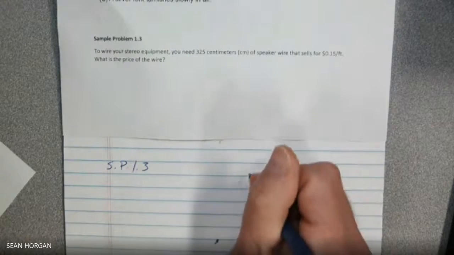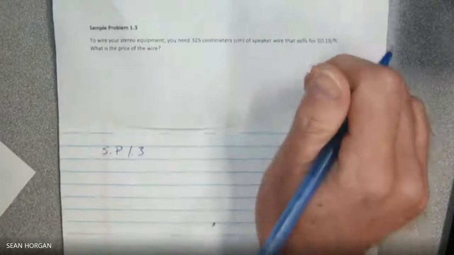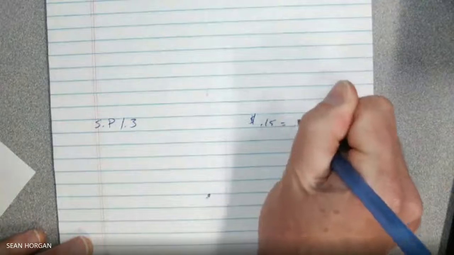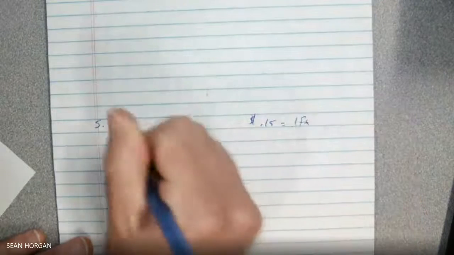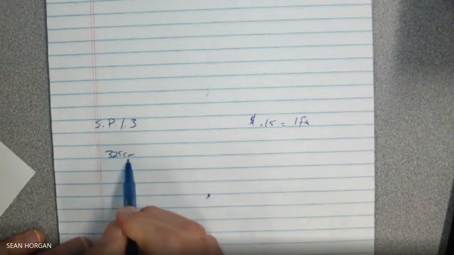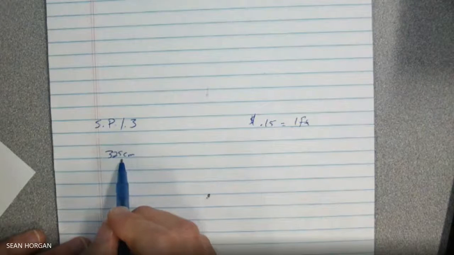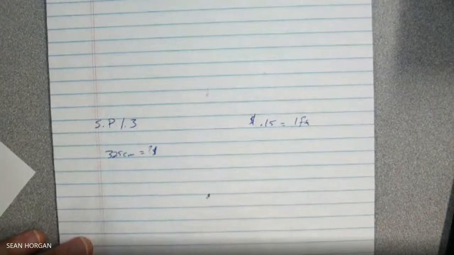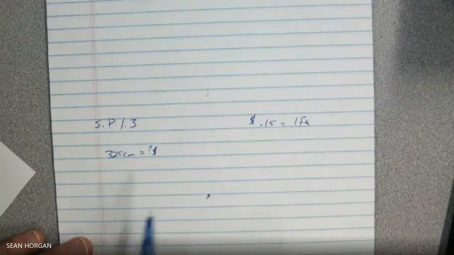Okay, so we're going to write down what we have, right? We know that we have 15 cents for every 1 foot. We know that we have 325 centimeters. And we don't have an equivalent to this, right? The price is what we're looking for to get there. All right, so I need to figure out some things.